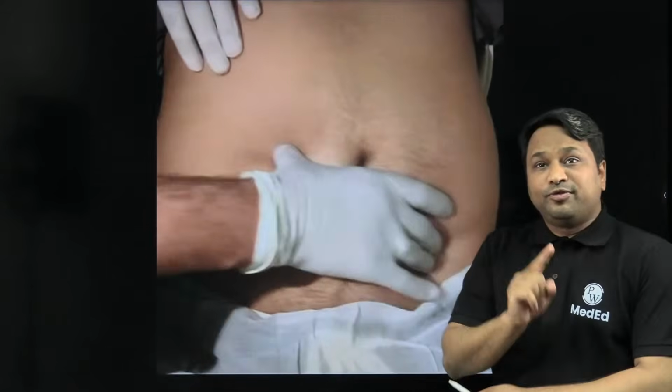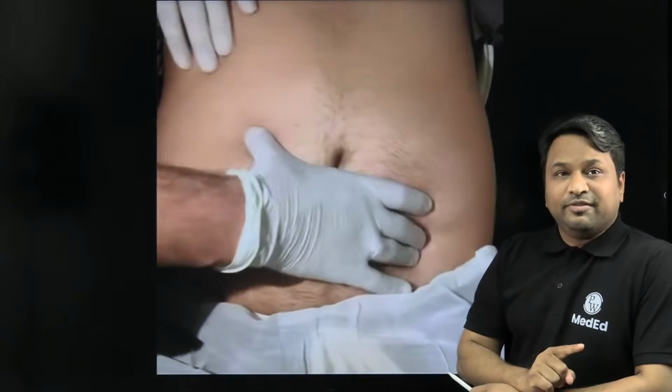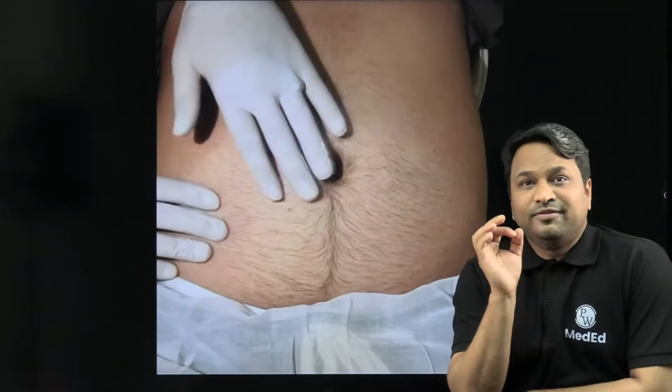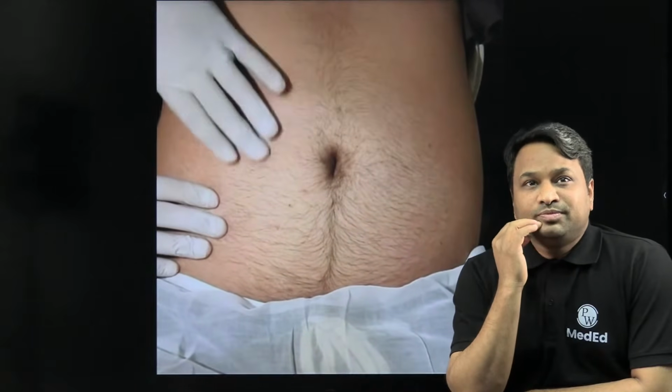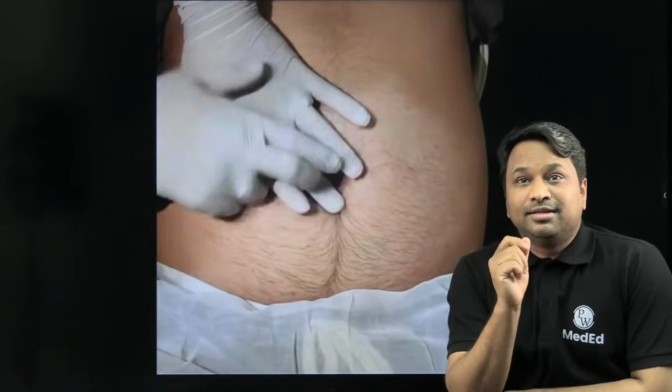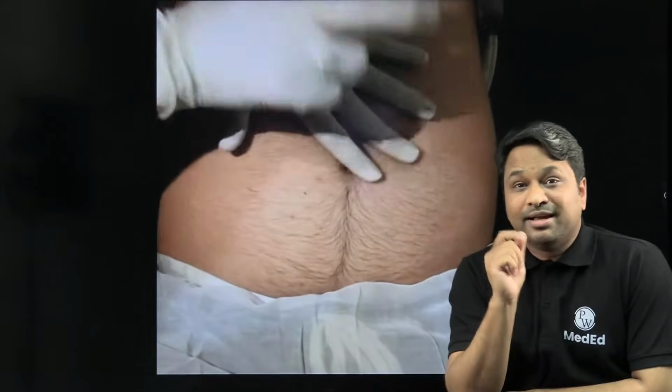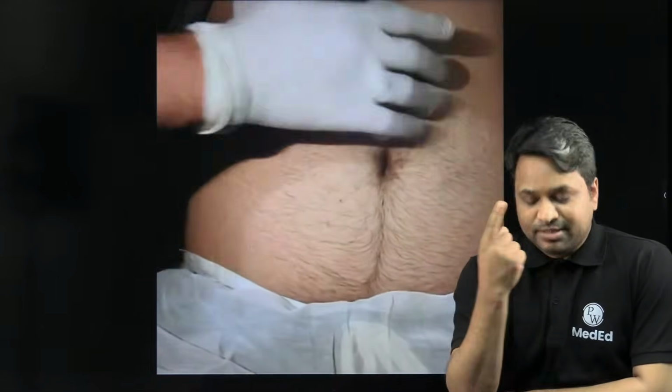And when I perform percussion, I'll also do percussion on the swelling. Very good, Anuj. So what is this sign? What is this sign? I'm also doing percussion. I'll find the dull note and there'll be a band of resonance around it.